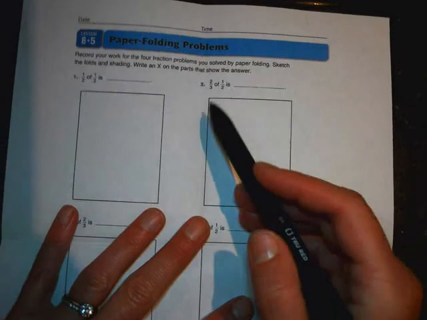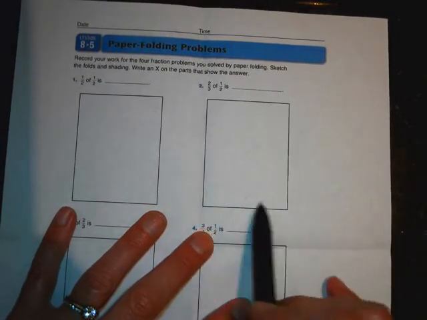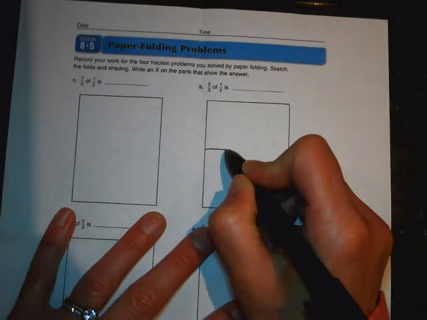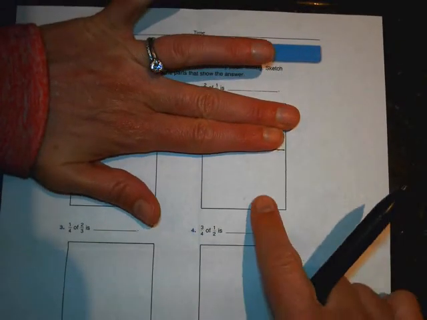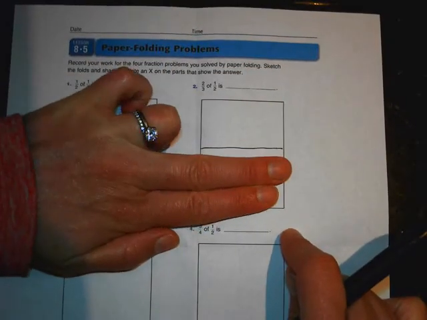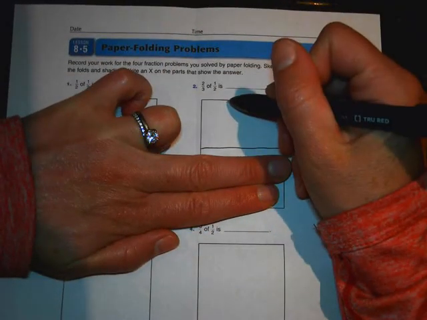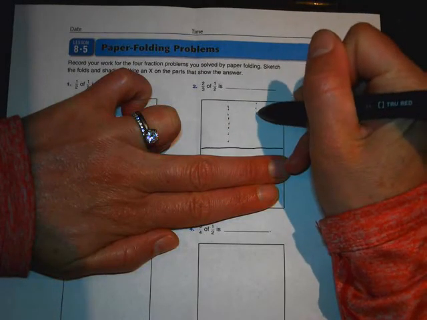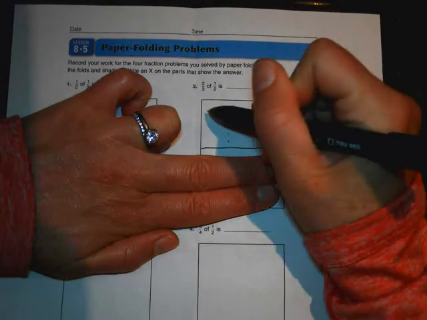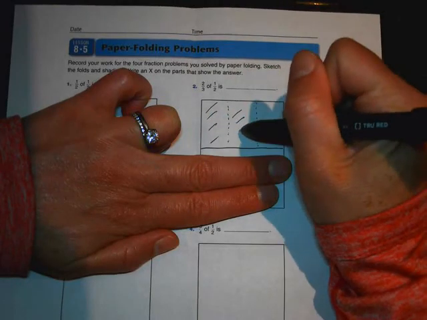So if you had 2/3 of 1/2, pretend this is my piece of paper. You would take your paper and fold it into 2. So I'd be just looking at this piece right down here. So there's 1/2, and then we would fold it again into thirds, and we'd want 2 of them.